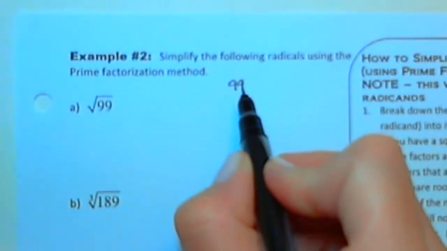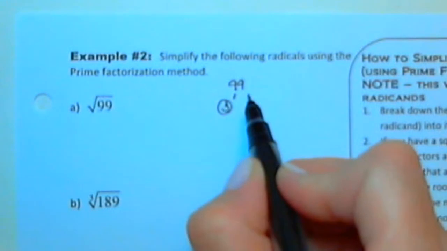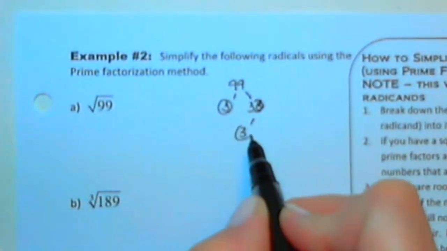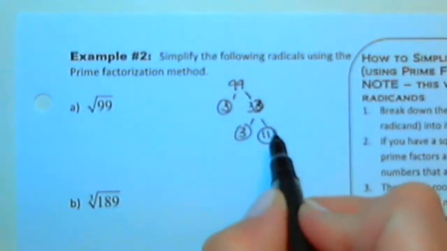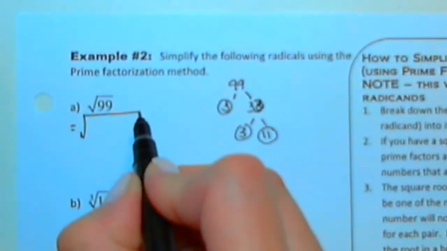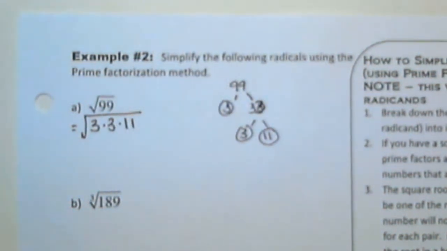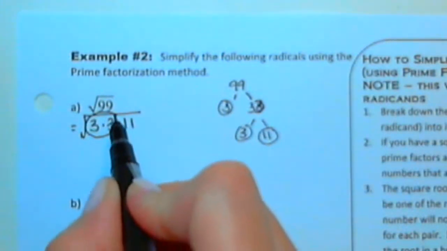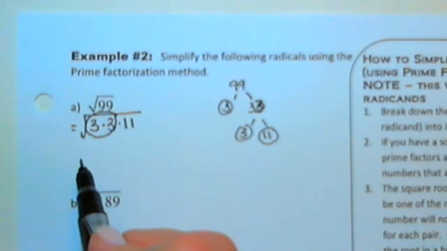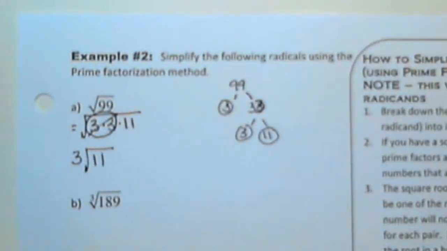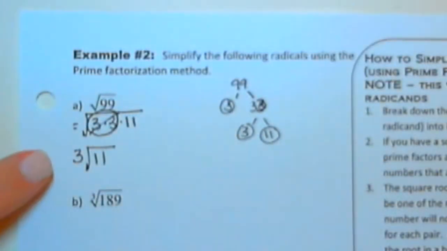So 99 is 3 times 33, which is 3 times 11. So the square root of 99 is 3 times 3 times 11. This is a square root, which means we look for doubles. Doubles inside a square root turn into a single outside. This is 3. Inside we have an 11. Now the little note, don't make this 3 too small, or you'll think it's actually one of those little cube root signs. Make it a nice big 3 out in front.